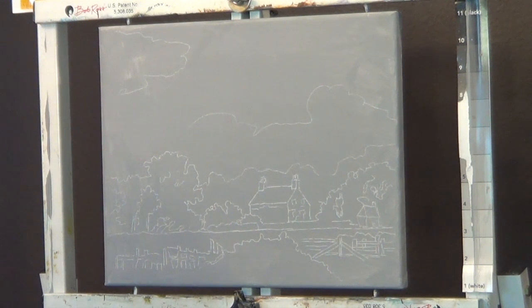All right, so I want to get going here with my liquid white as usual. And this has a lot of sky in it. When I talk about the composition here, this particular painting has, oops, I wanted to make sure I get myself zeroed in here.